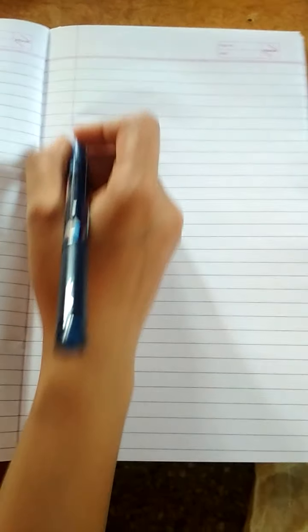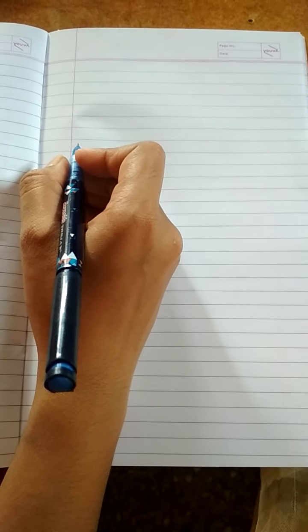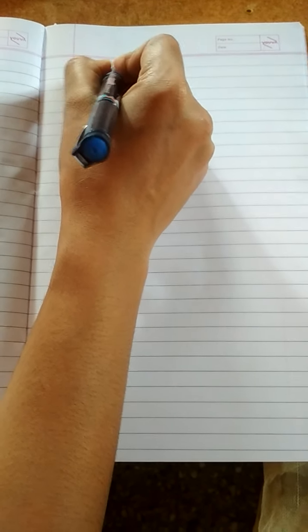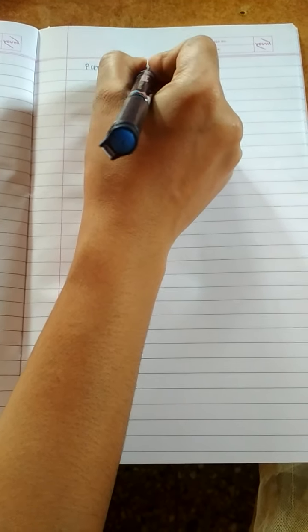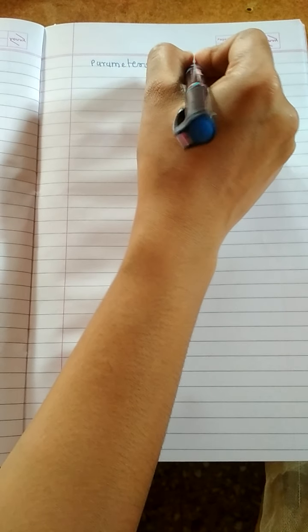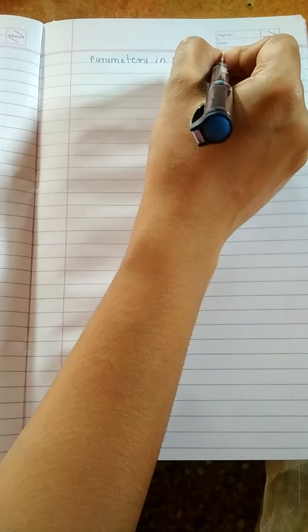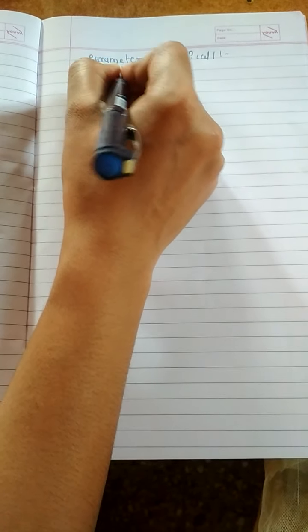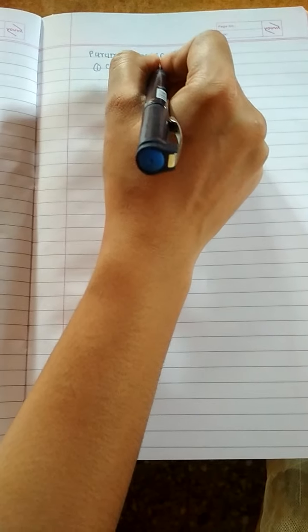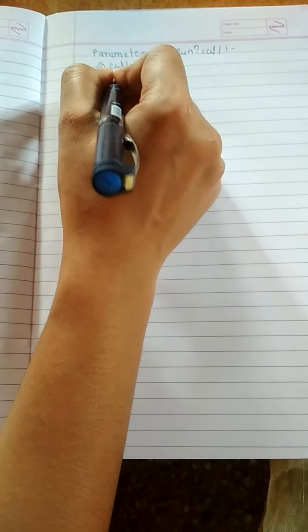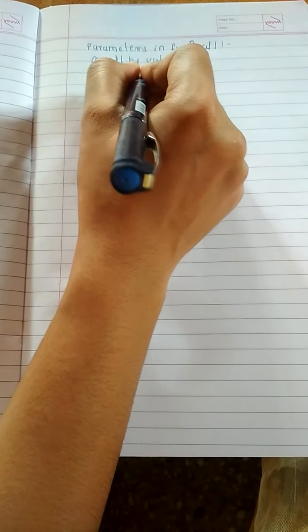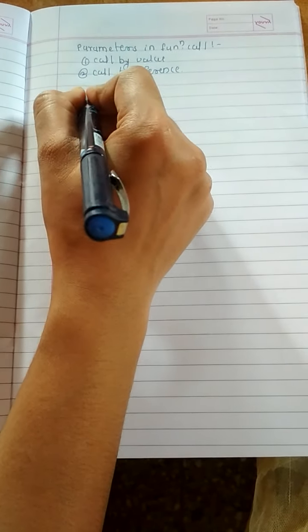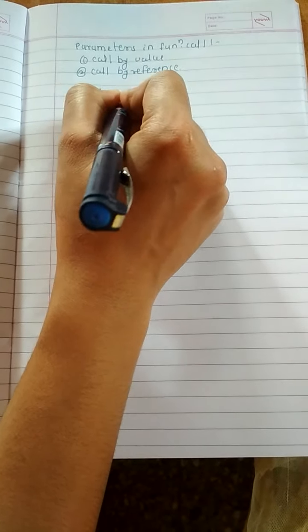Good morning friends. Today we are going to discuss the next point in a function, which is the parameters in a function call. In a function call, there are two types of parameters. First is call by value and second is call by reference. First, let us see the first point, call by value.